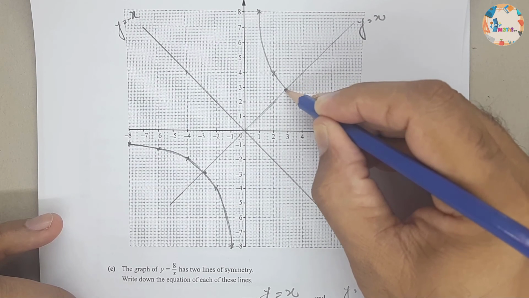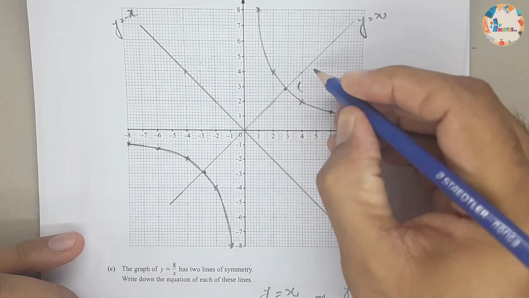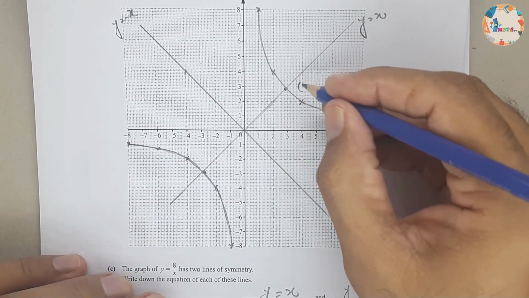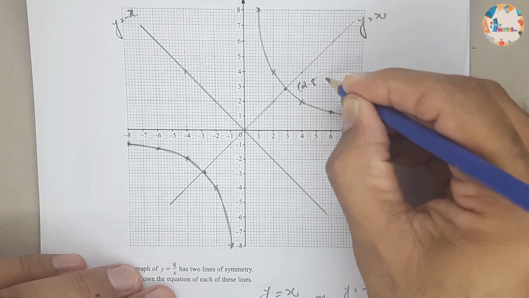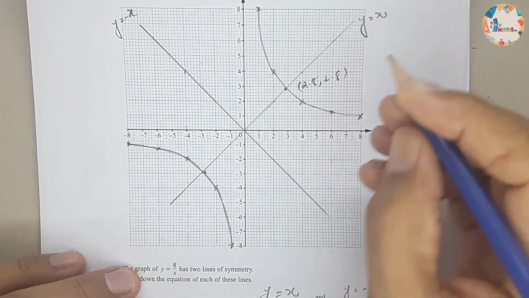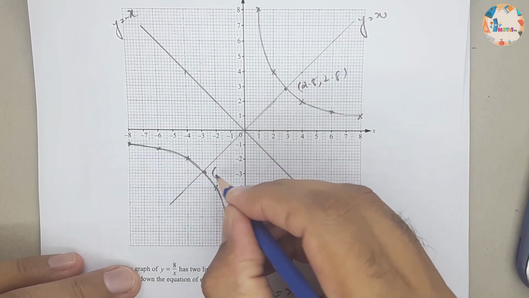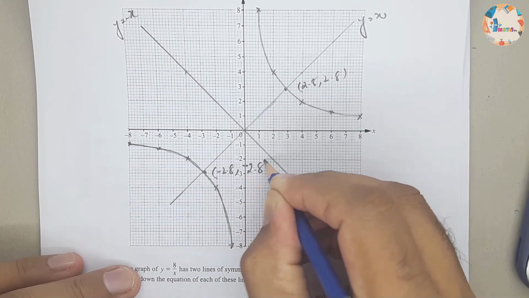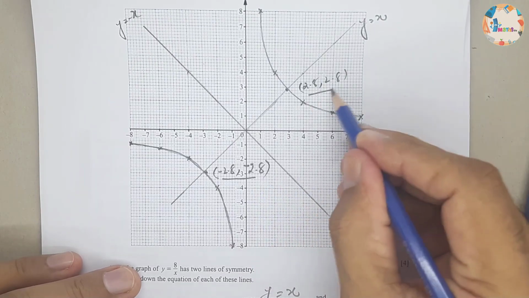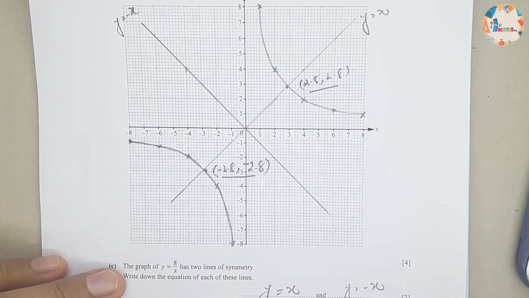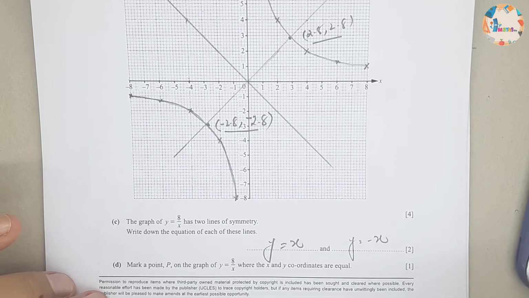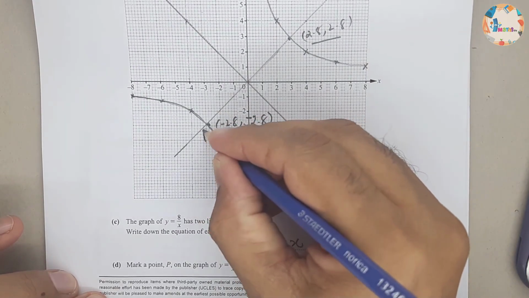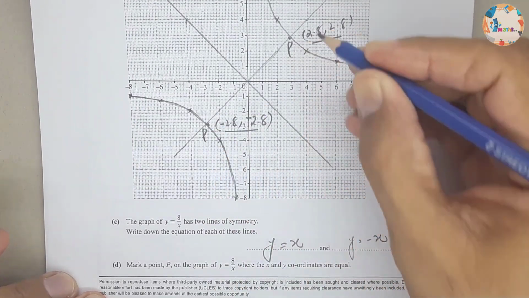We can even write the coordinates over here, 2.8 and 2.8, and here minus 2.8 and minus 2.8. These are the 2 points which we can mark, and we have to write point P over here and P over here.